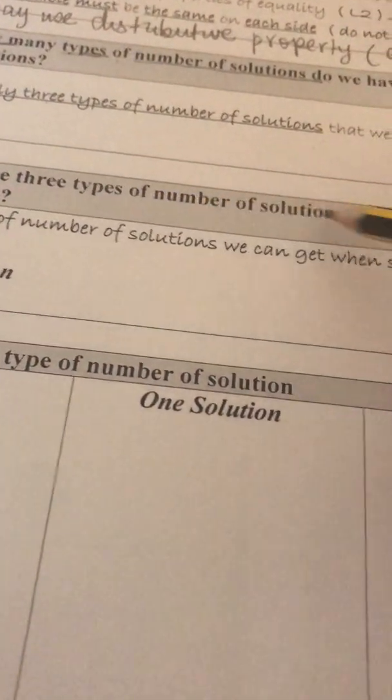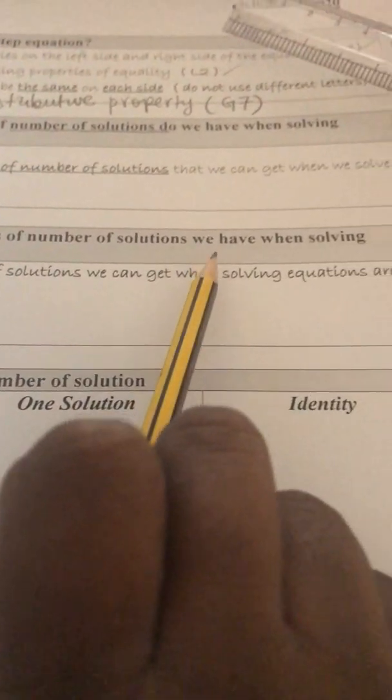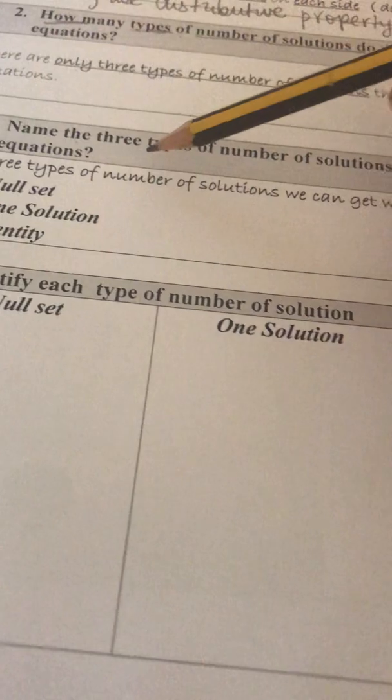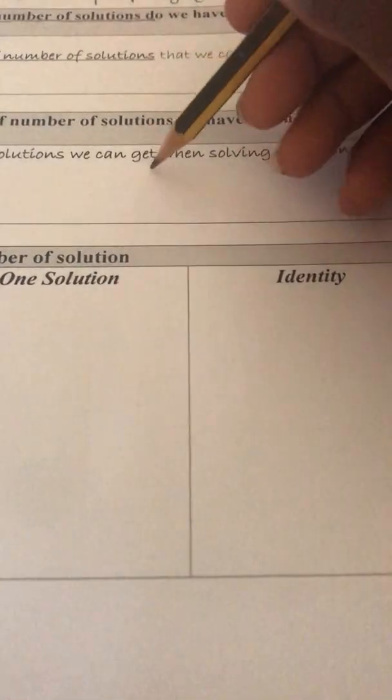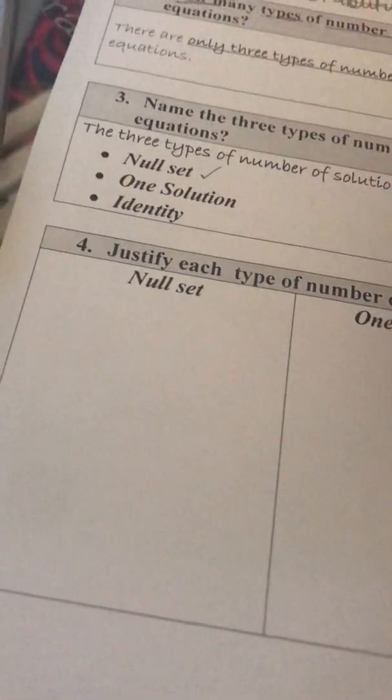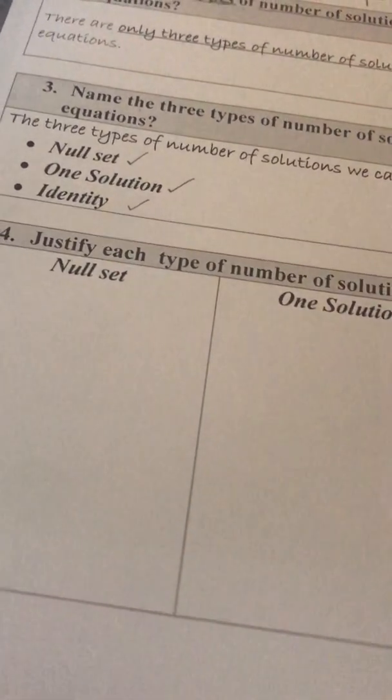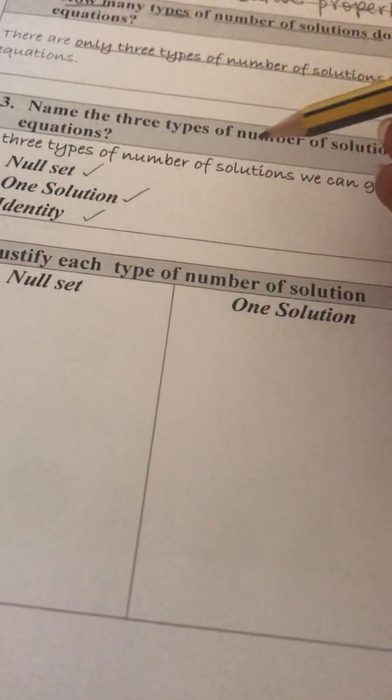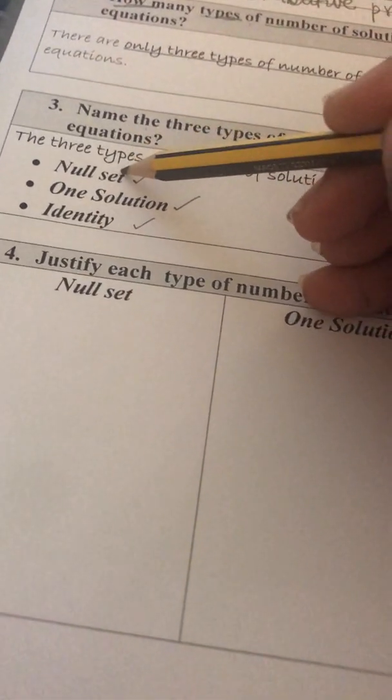Name the 3 types. So you need to give the names of these 3 types of number of solutions we have when solving equations. The 3 types of number of solutions we can get when solving equations are, you can either get a null set, or you can get one solution, or you can get an identity solution. Okay, so the number of solutions have 3 names: null set, one solution, identity. These are the 3 types.